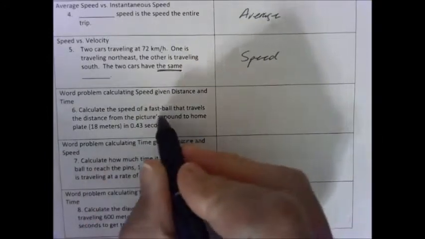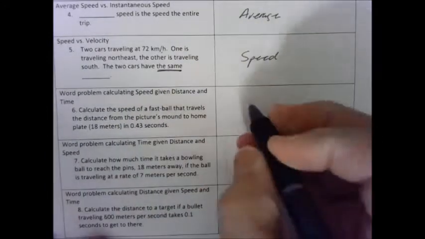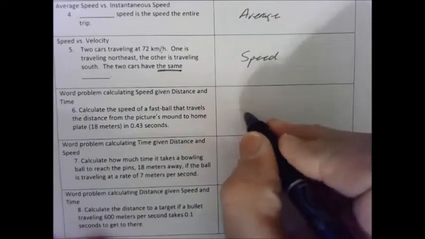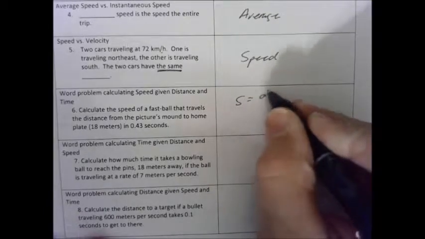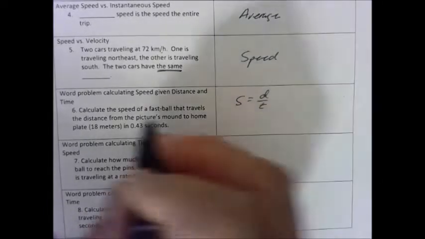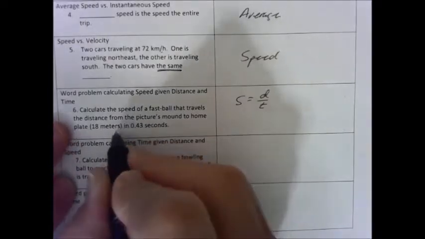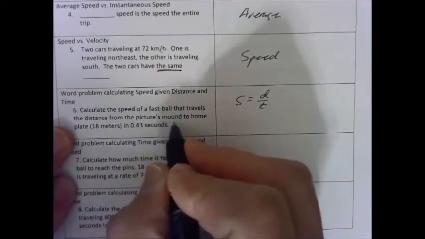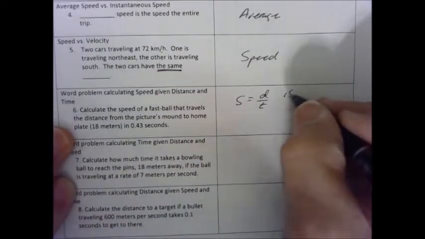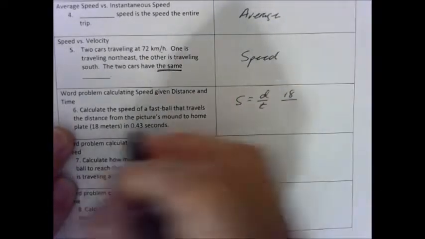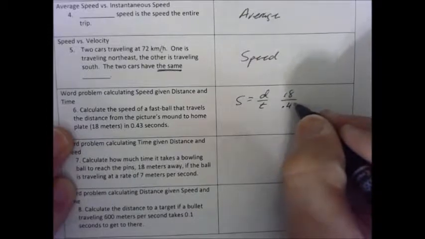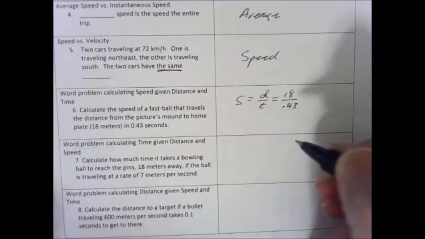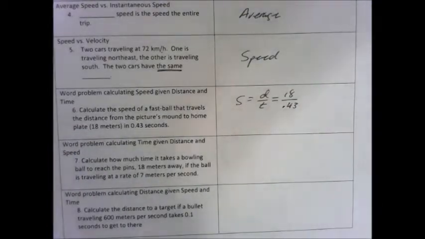So if I want to calculate the speed of a fastball, speed again is equal to distance divided by time. I am given that the distance from the pitcher's mound to home plate is 18 meters, and 0.43 seconds is the time it takes for the ball to travel.